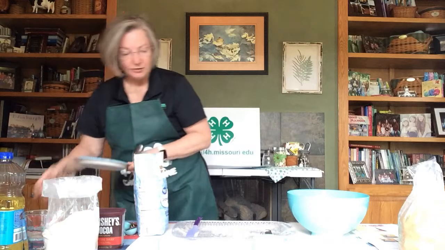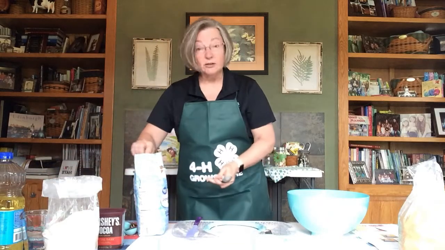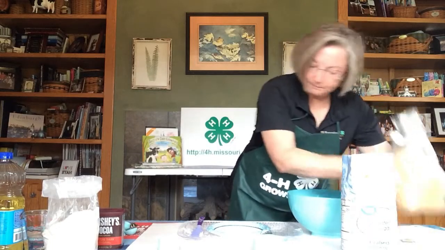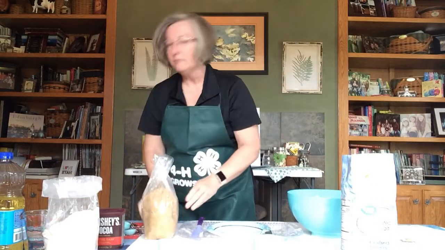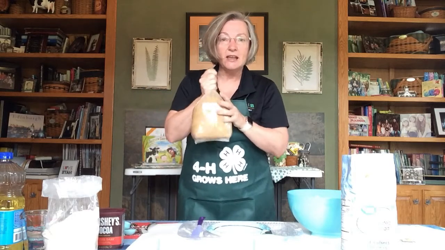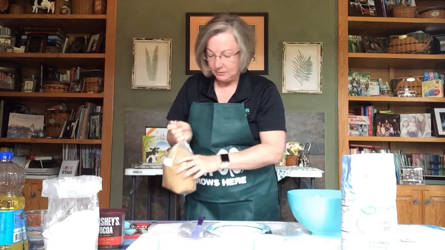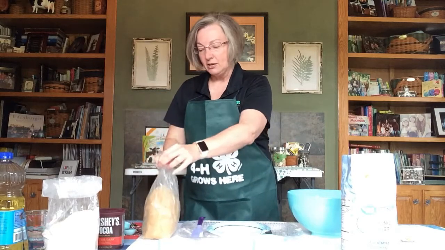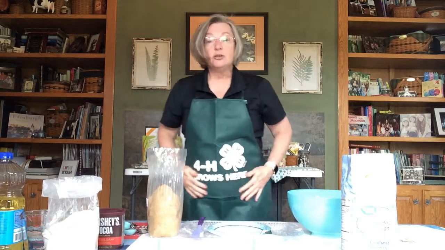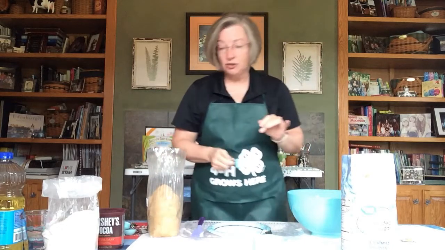Now I want to show you the difference between regular granulated sugar and brown sugar. So brown sugar, you can even feel it. It packs, okay? And so most recipes will tell you that you want your brown sugar to be packed. You will actually get more brown sugar that way.